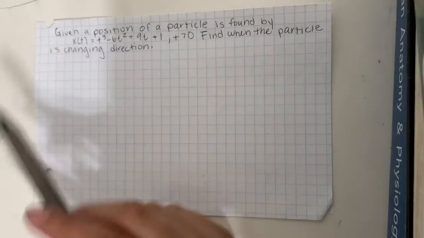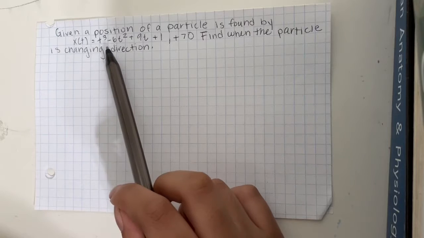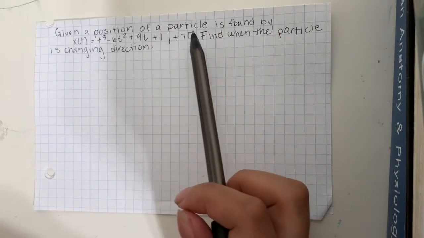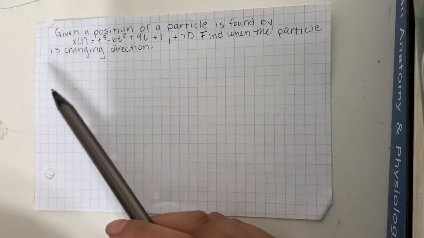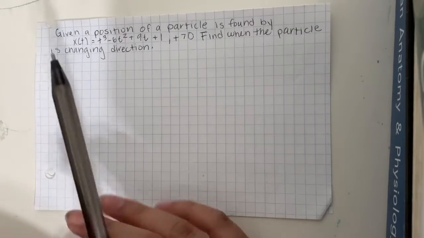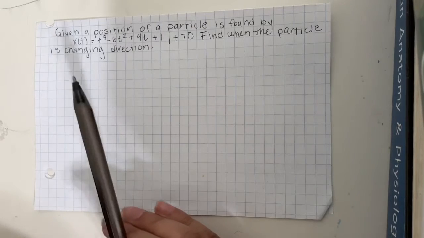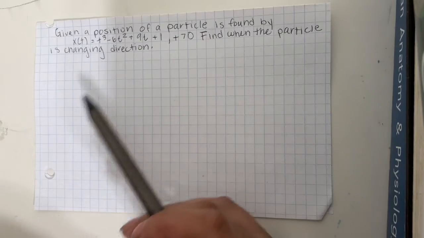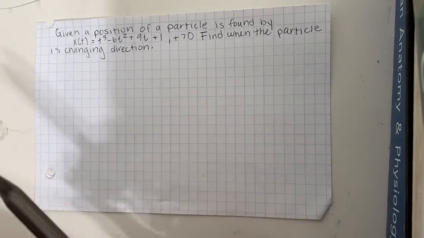So in this question it says, given a position of a particle is found by x of t equals t cubed minus 6t squared plus 9t plus 1 when t is greater than 0, find when the particle is changing direction. As we saw in our example, for a particle to change direction, the velocity has to equal 0. It has to pause for a brief moment before it can change direction. So we're going to be looking at when the velocity equals 0, or you could look at it like changing direction, changes sign, which is a critical value.